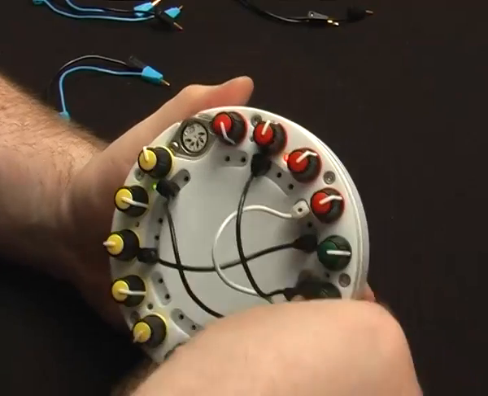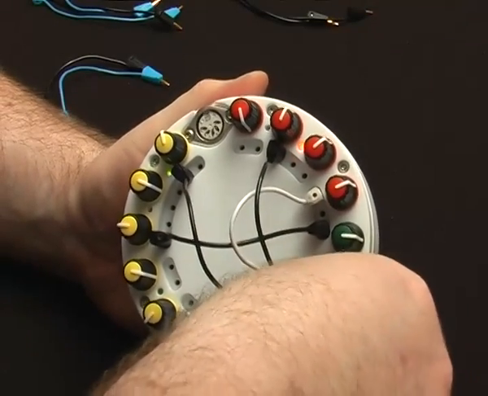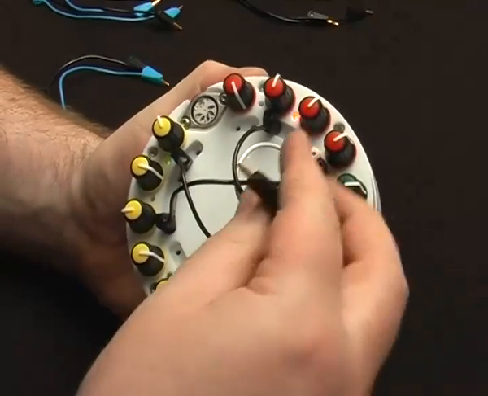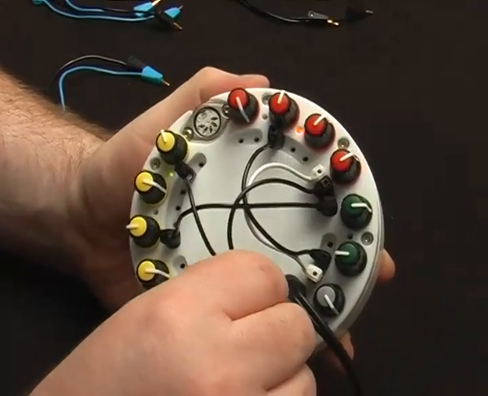Just noticed we're not actually modulating the filter, so we will modulate the filter with, let's use the LFO to be on the safe side.